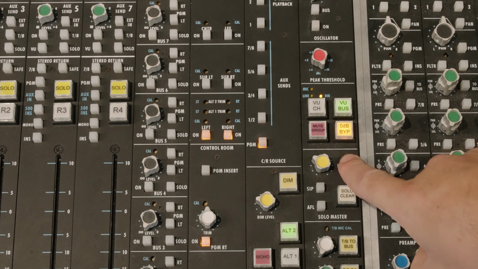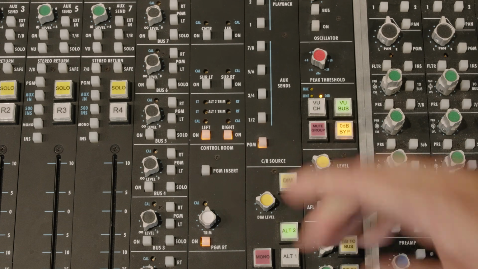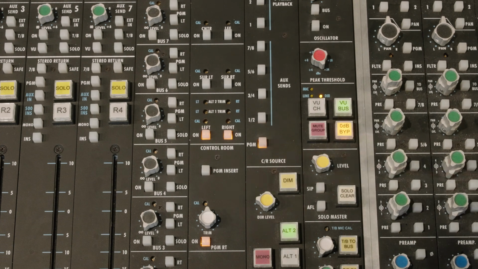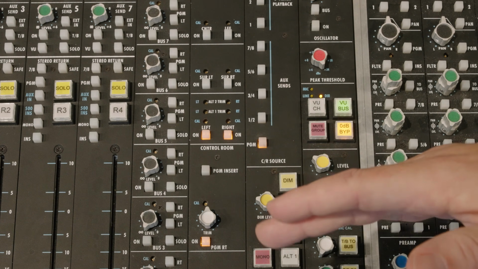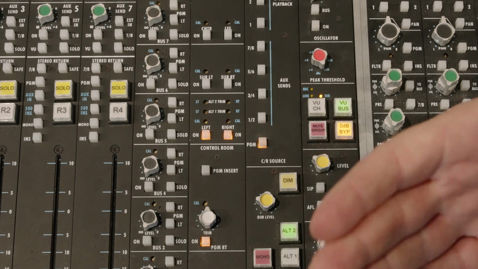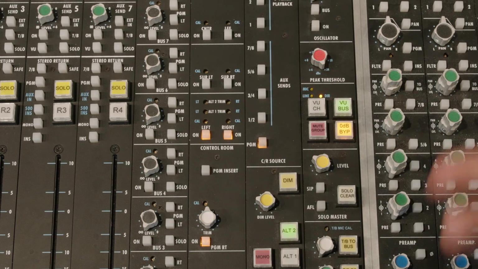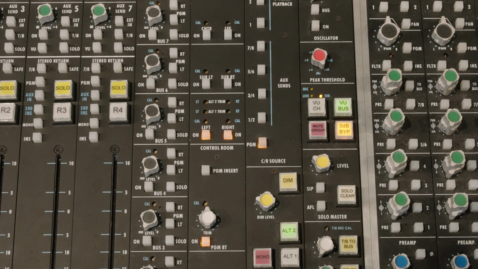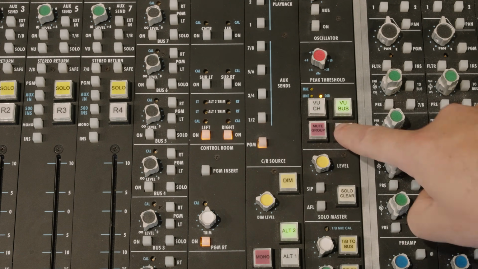0 dB bypass is a button that makes all the faders on every channel go exactly to 0, even if the faders are down. So this is a way to get audio through if you want to mix completely in the box and not use the console at all. You can use 0 dB bypass to guarantee that all your faders are at exactly 0.